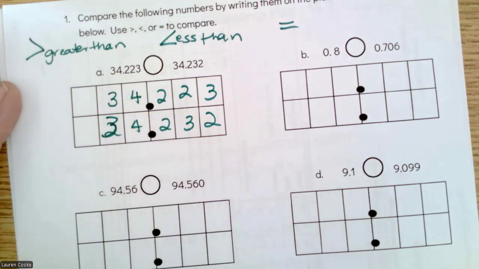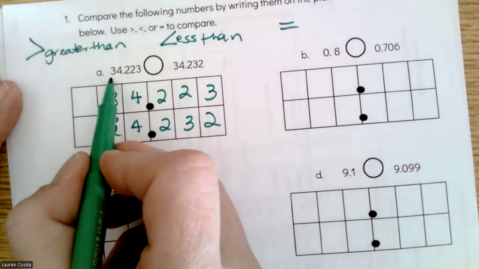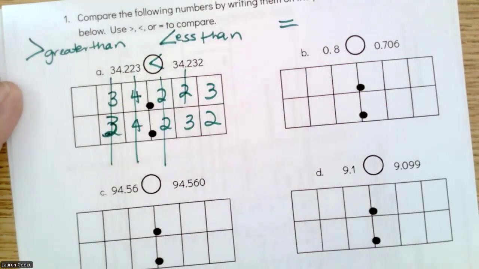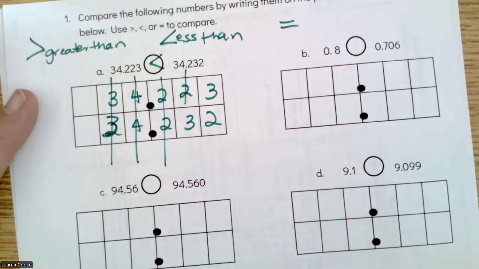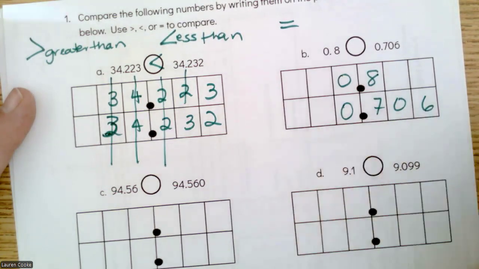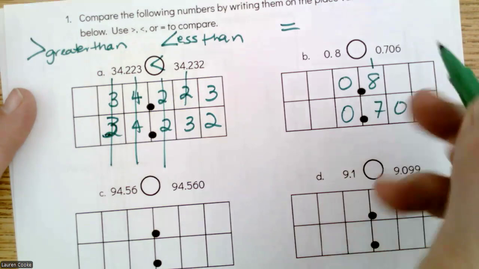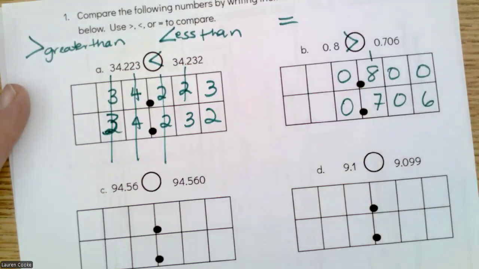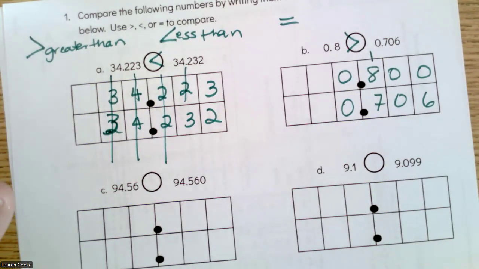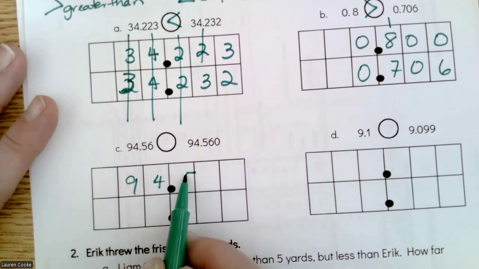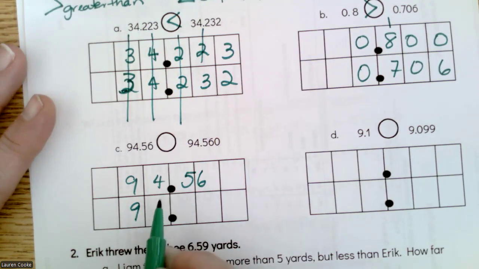Oops, this is a 3. So I always compare with the largest because if something's larger, we don't have to look at the other numbers. 3, 4, 2. Ooh, this is bigger. So it's going to go less than. That first number is less than. Okay. I have 0, 8, 0, 7, 0, 6. Here, ooh, this is greater than. I could put zeros here too, just so I can really compare the 800,000s to the 706,000s. I think this is pretty straightforward. This is the type of thing that you would do on your own.